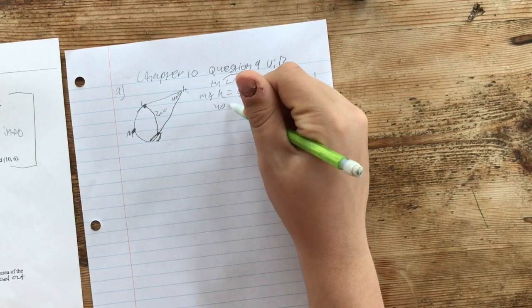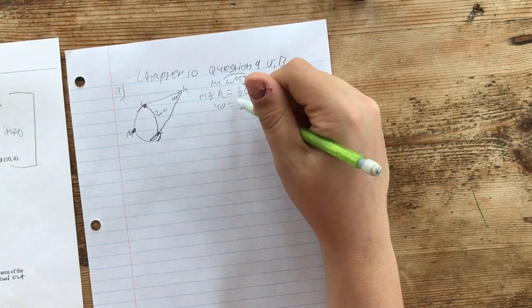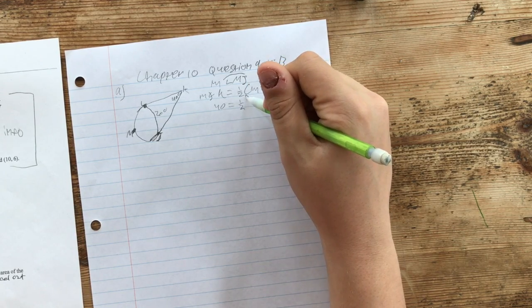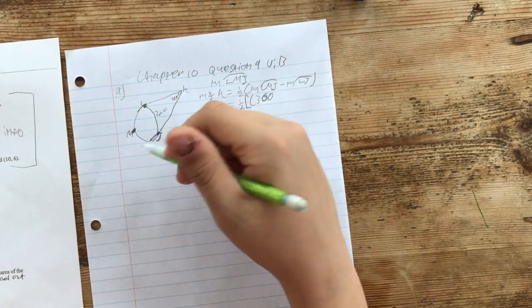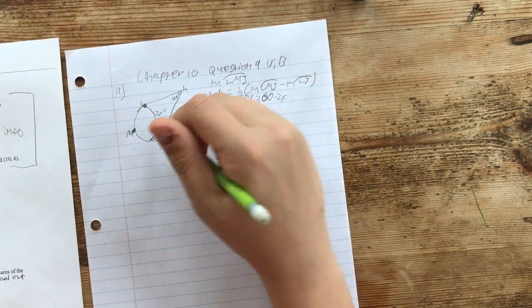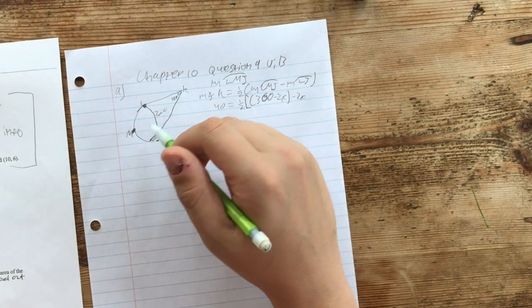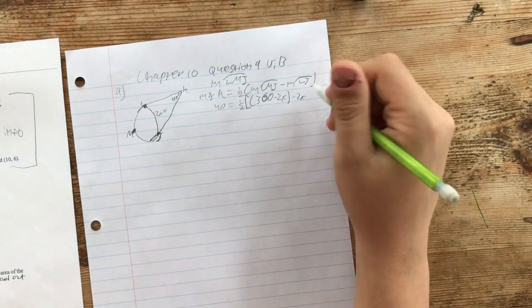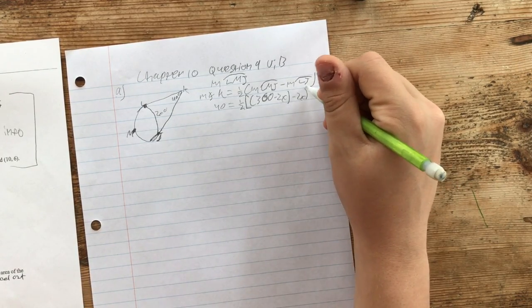So 40 equals 1/2 of 360, because there's 360 degrees in a circle, minus 2x, and then minus 2x again, because 360 minus the small arc will equal the big arc. The 2x is the small arc, so there you go.